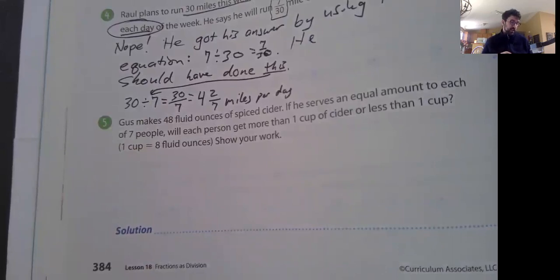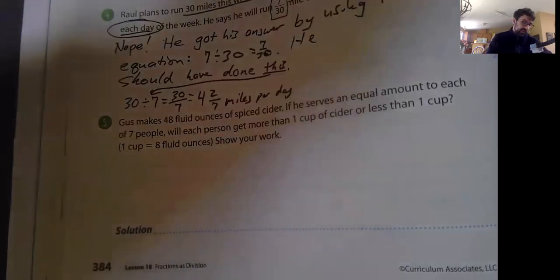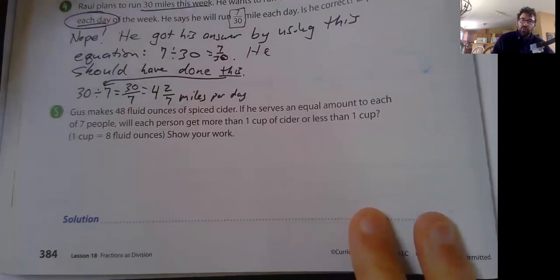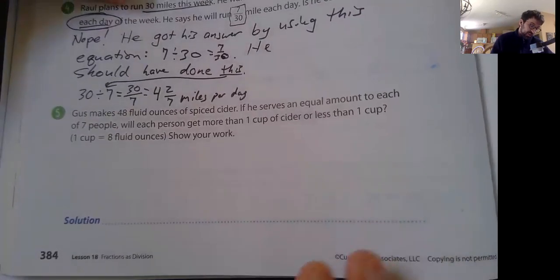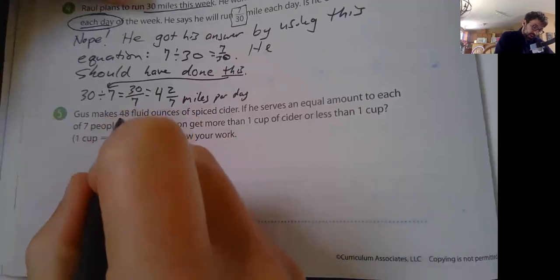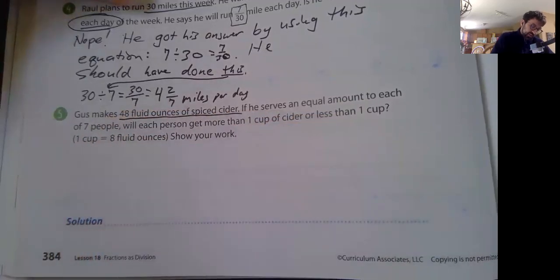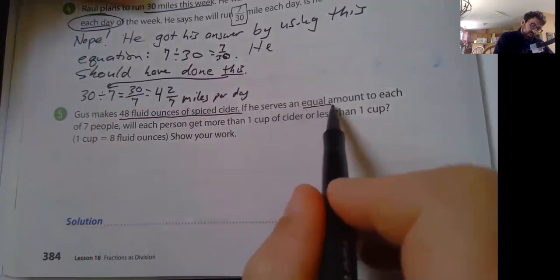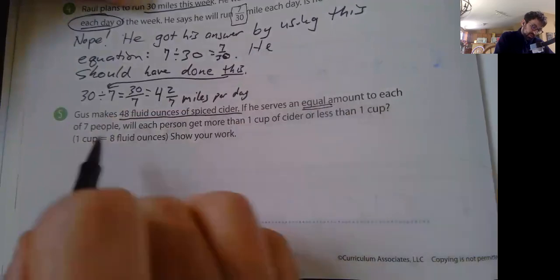Okay, so let's go ahead and look at this. Now, there's a couple different ways we can solve this. Let's just go ahead and use some math to prove that this works. Again, you guys might think about this in a lot of different ways. I have 48 ounces of spiced cider. That's what I have. Okay, he's going to serve equal amounts to 7 people.